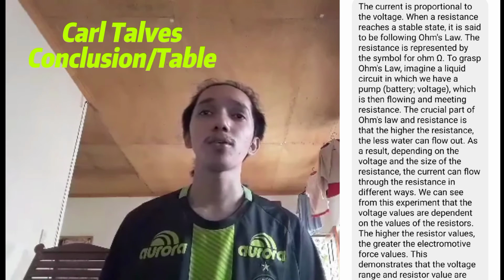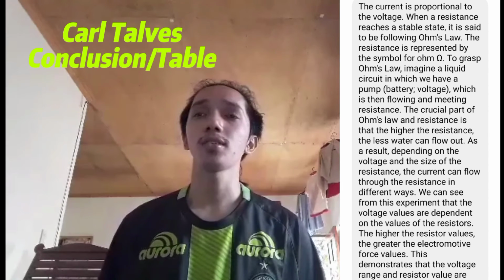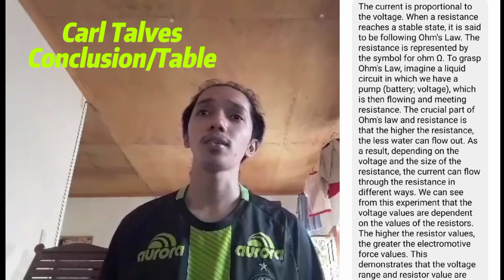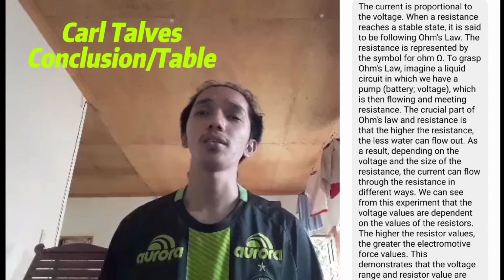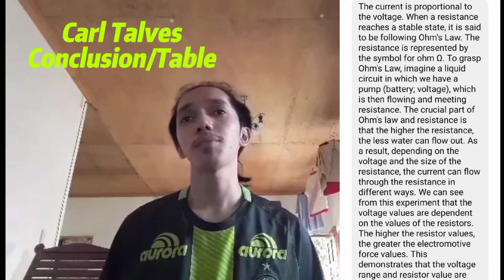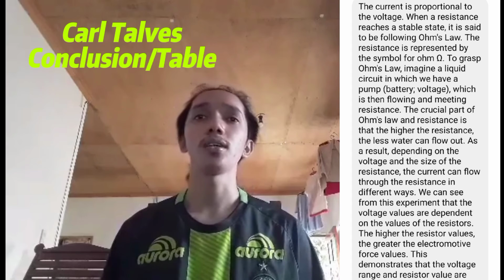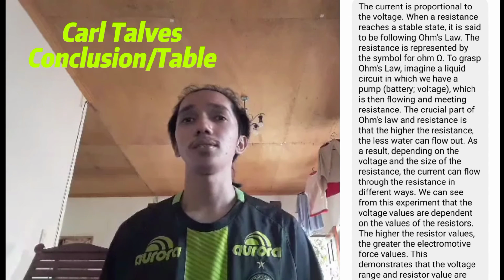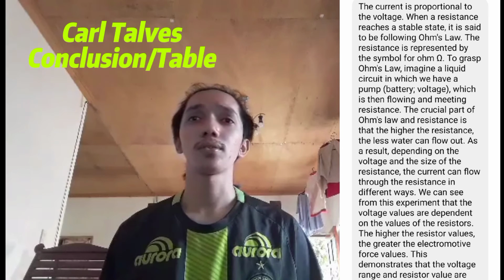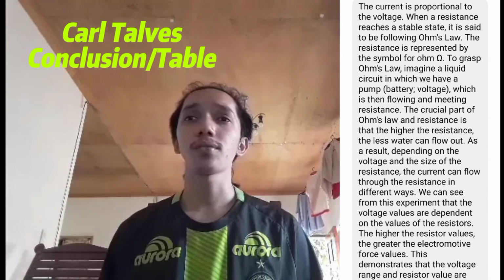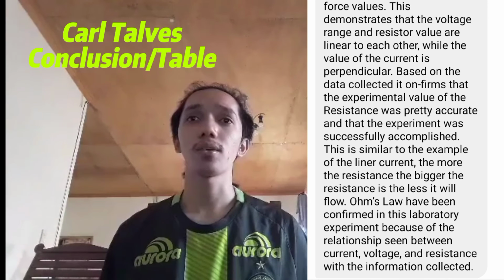The crucial part of Ohm's law and resistance is that the higher the resistance, the less it can flow out. As a result, depending on the voltage and the size of the resistance, the current can flow through the resistance in different ways. We can see in this experiment that the voltage values are dependent on the values of the resistors. The higher the resistor values, the greater the electromotive force values. This demonstrates that the voltage range and resistor value are linear to each other while the value of the current is perpendicular.